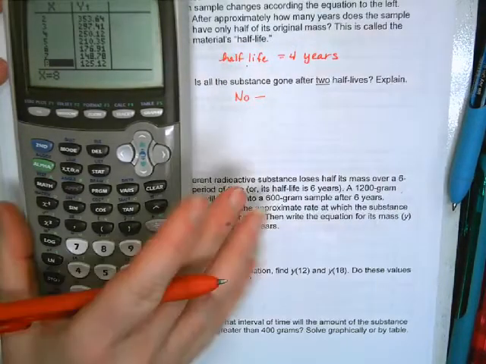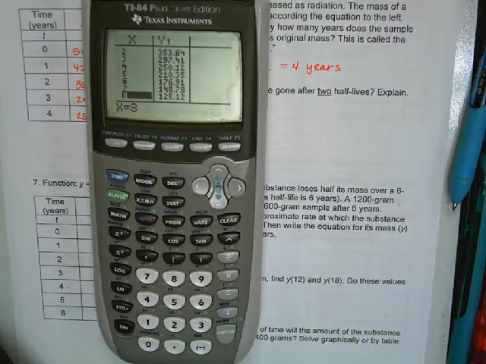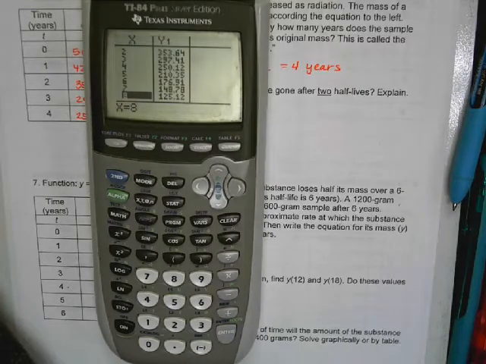So let me ask you a question. When will it be all gone? Never, right? Because you can half things over and over and over, and they will never go to 0. Because if you're halving something, there's still half of it left, right? Mathematically, what is this reaching? An asymptote. Yeah, it's reaching an asymptote. It can't ever get below that value.